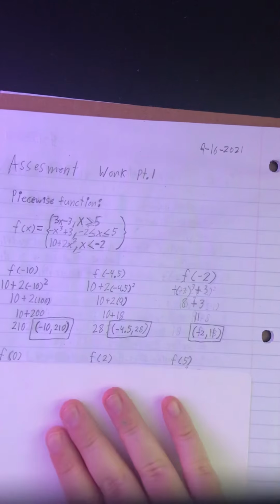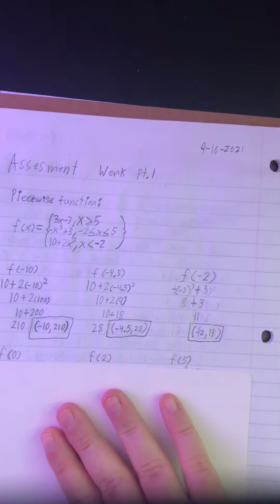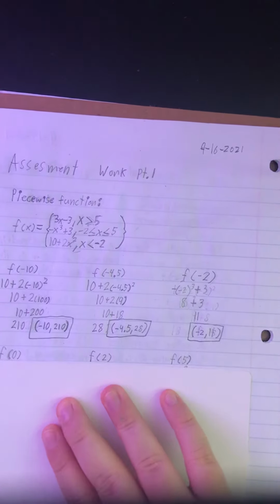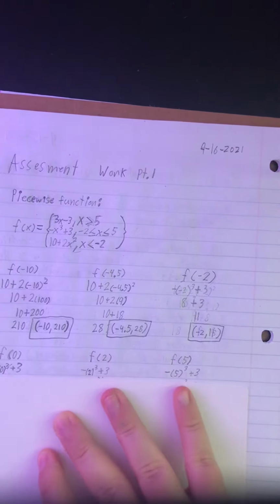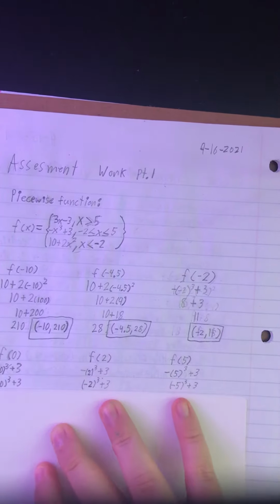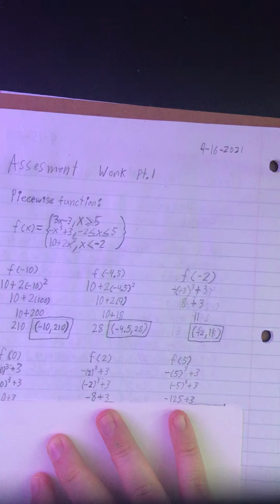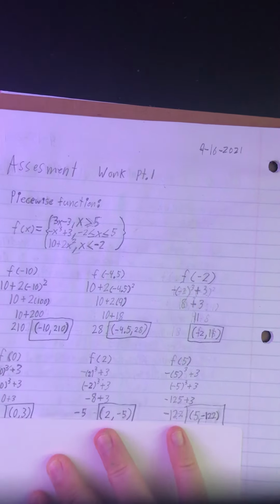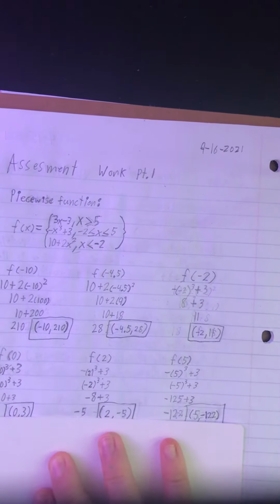Looking at our next x value, we get f of 2. 2 is not greater than 5, so not the first one. 2 is not less than negative 2, so for the third time in a row, we're going to be using the second equation. Plugging in 2 as the x, we have negative 2 to the third plus 3. Negative times 2 gives us negative 2 to the third plus 3. Negative 2 to the third is equal to negative 8 plus 3. And negative 8 plus 3 is equal to negative 5. So then we have 2, negative 5 as our final solution.